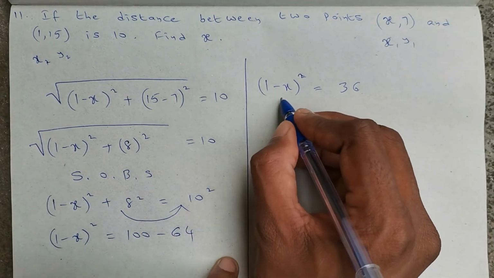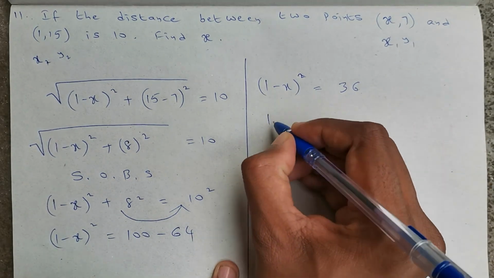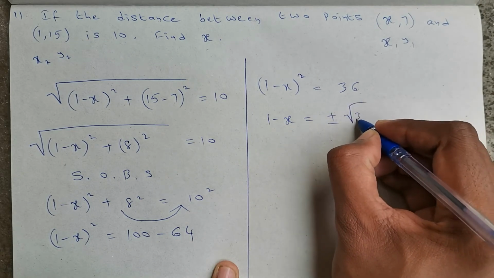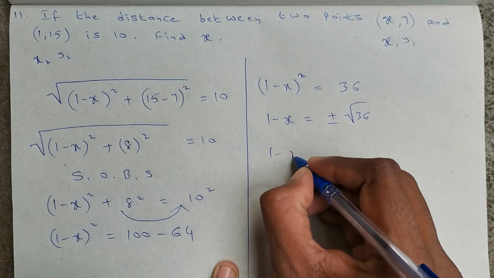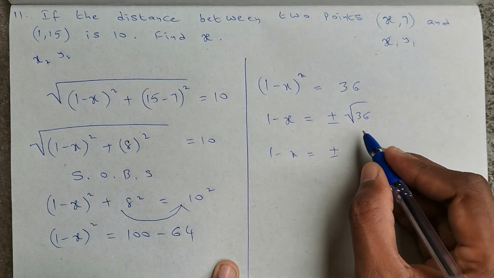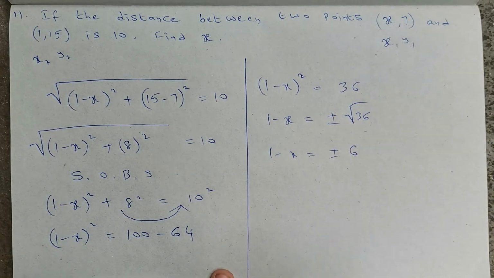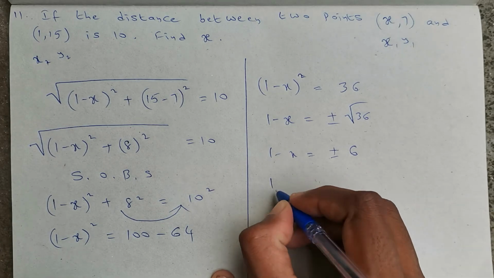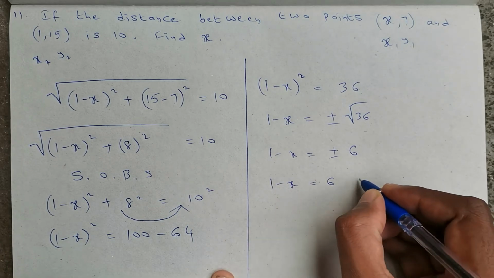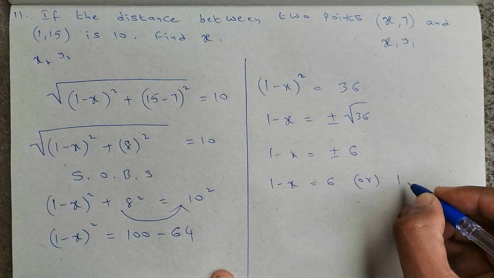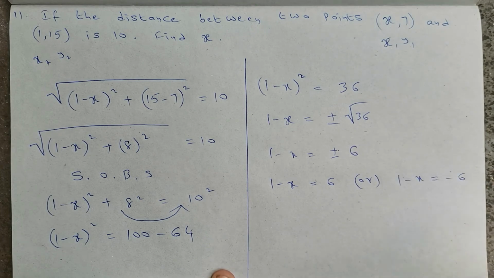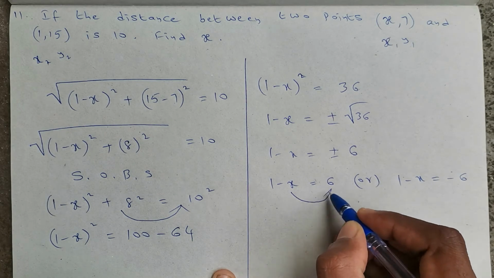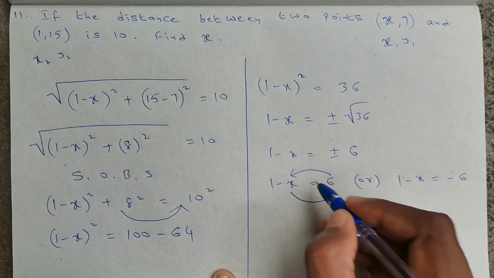Then (1 minus x) whole square is 36. Then what about 1 minus x? 1 minus x is equal to plus or minus under root 36, which is 6. Now let us take one time plus 6 and one time minus 6. 1 minus x is equal to plus 6, or 1 minus x is equal to minus 6. Now this minus x I will take to the right side, and plus 6 I will bring to the left side.